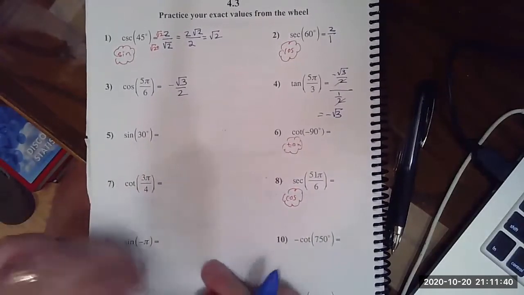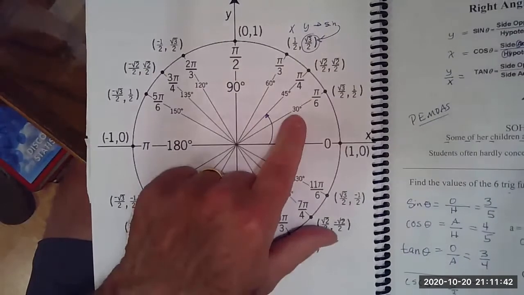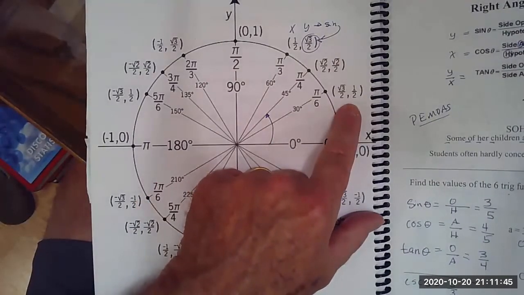Sine of 30 degrees. This is here. Sine is the y value. So that's a half.